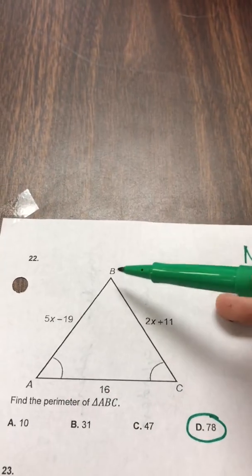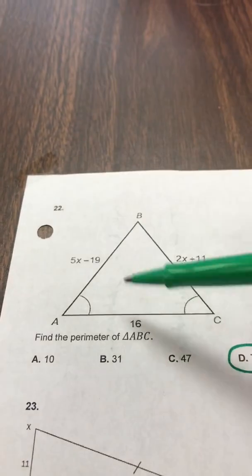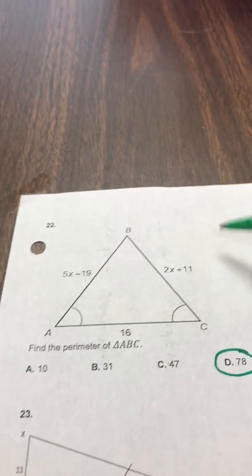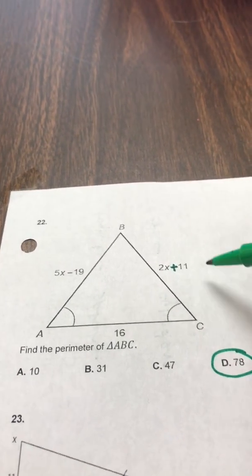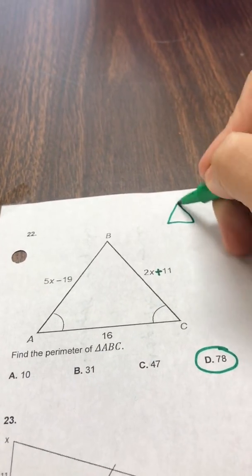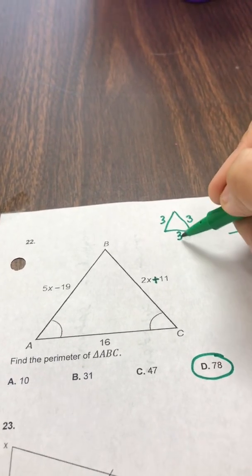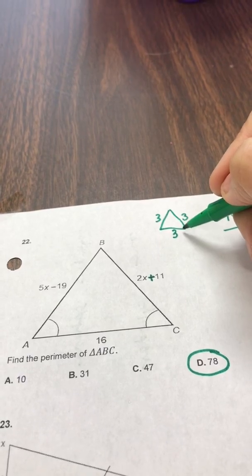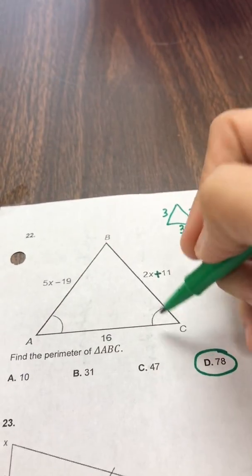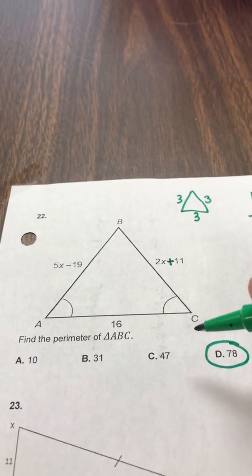Now we have a triangle, and it says find the perimeter. And the problem here is that a lot of students might want to add these up and equal 180, and that is not true, right? Sides don't add up to 180. Like if I had an equilateral triangle and all of the sides were 3 centimeters, the perimeter would be 3 plus 3 plus 3. Obviously that doesn't add up to 180. So what the students are confusing here is that the 3 angles would add up to 180, but I don't know what those angle measurements are.